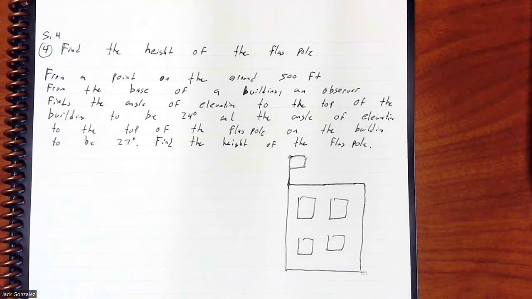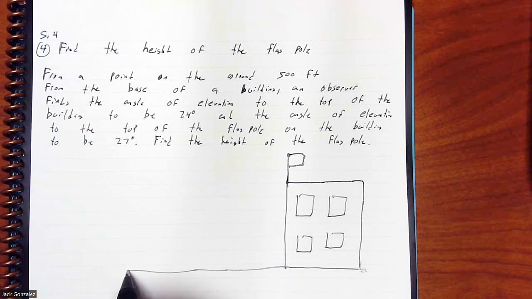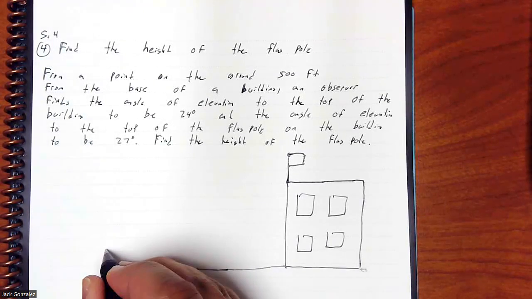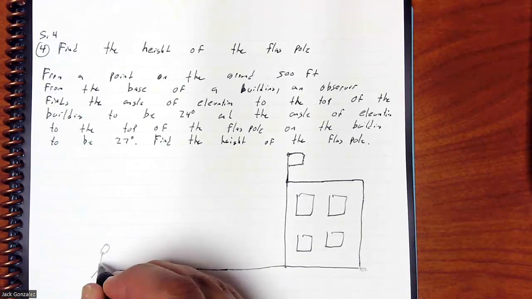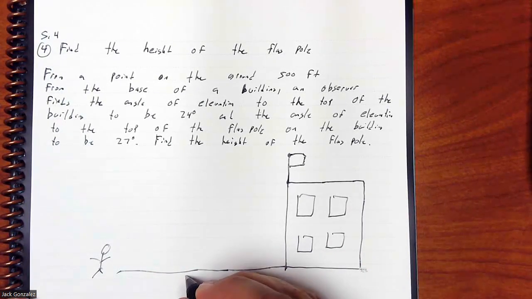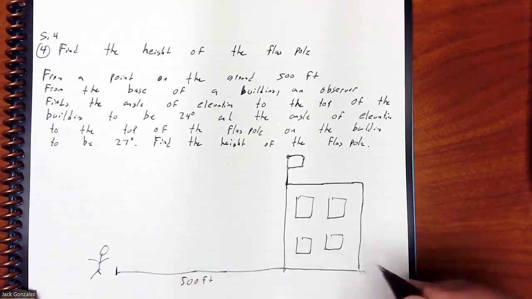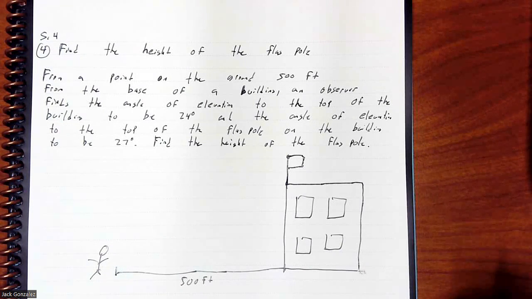All right. Suppose you're the observer over here, just hanging out. You're 500 feet away from the base of the building. So from here to here, 500.